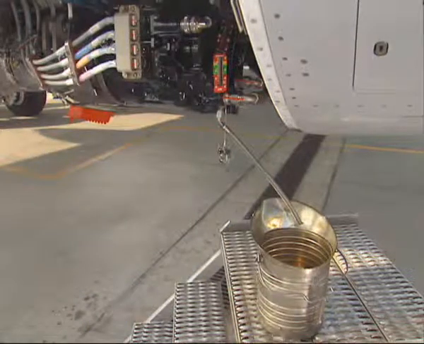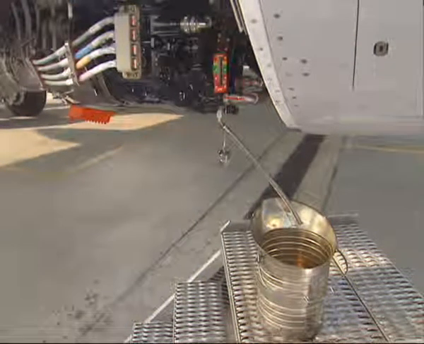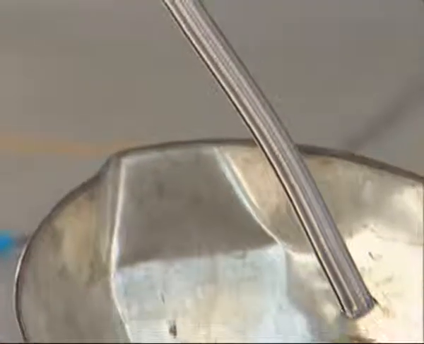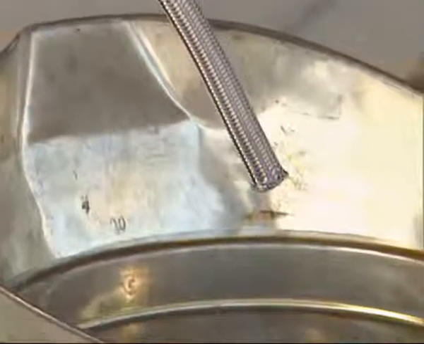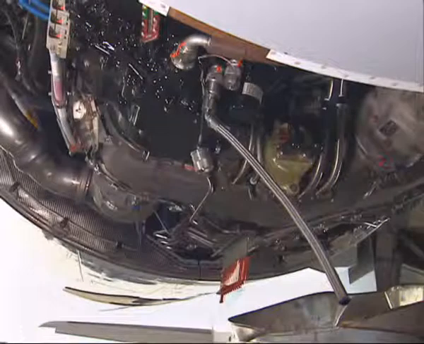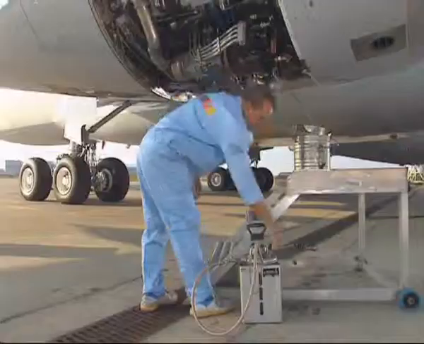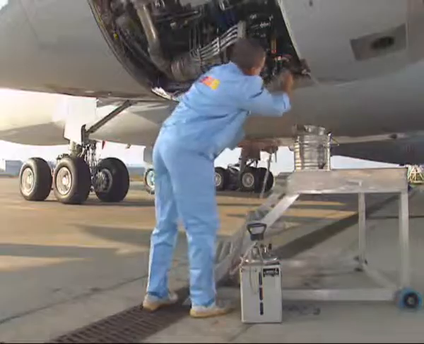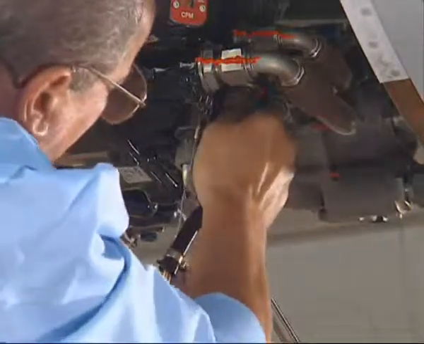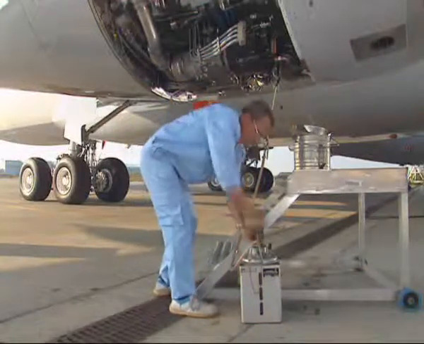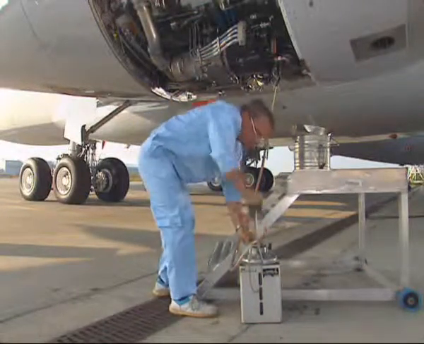This action will depressurize the IDG. Some oil may come out of the overflow drain hose. Ensure that the tube is not bent and the end is not immersed in the oil. Remove the dust cap from the pressure fill port. Connect the pump onto the pressure fill port. Fill the IDG with oil at a maximum of 35 psi.